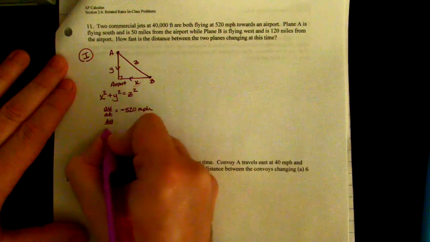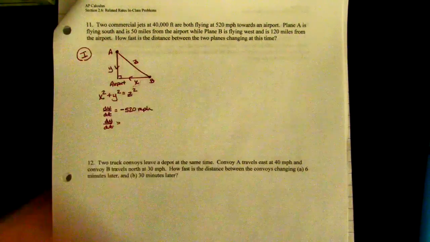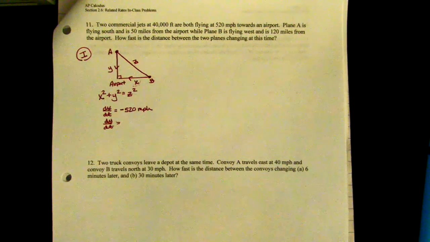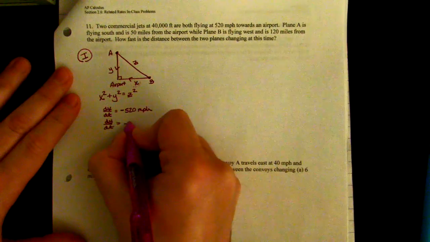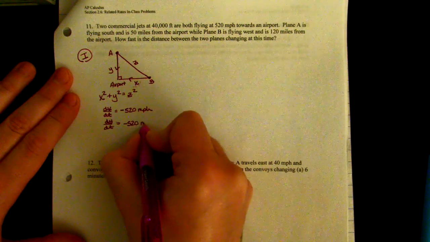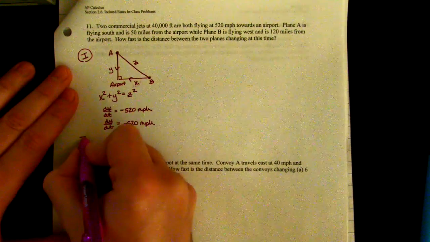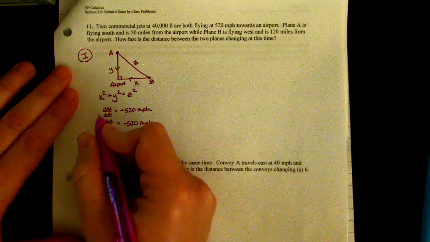dy/dt. Figure out if that is positive or negative. I think that one's also going to be negative 520 miles per hour. Part 2, I want to find the rate of change. You know what? You go do part 2. You can fill that stuff in.